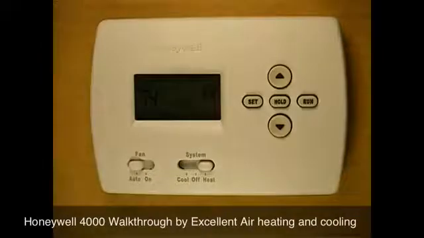snap it into place. Now when you change your batteries, try to have them handy so that you have them right away. You have 2 minutes to change them before it will lose the time and the date, and you'll have to go back and redo all of your scheduling. So this is the Honeywell programmable 4000 thermostat.